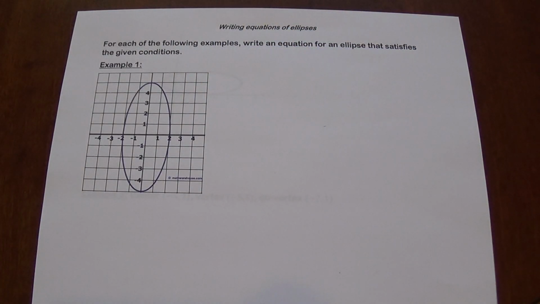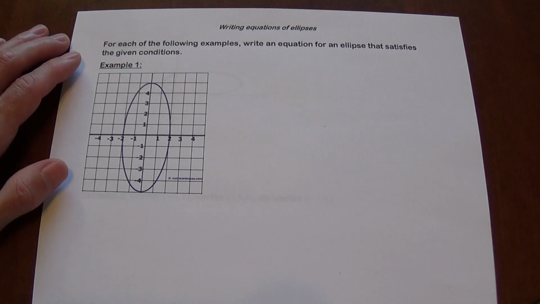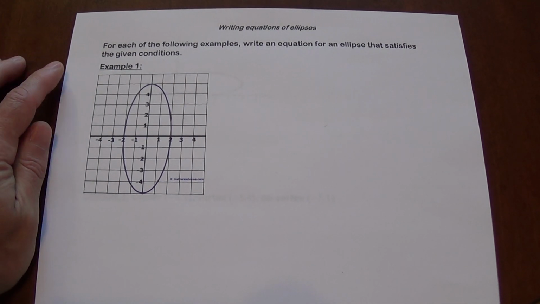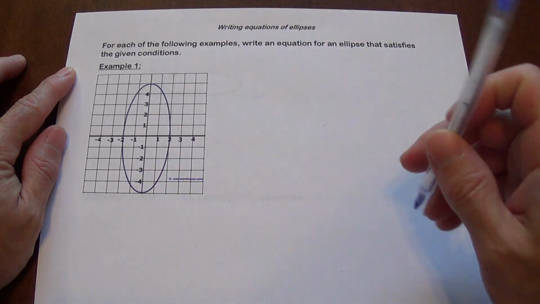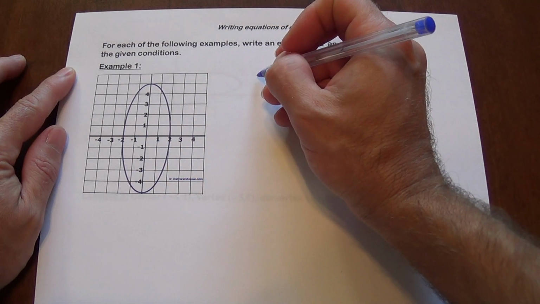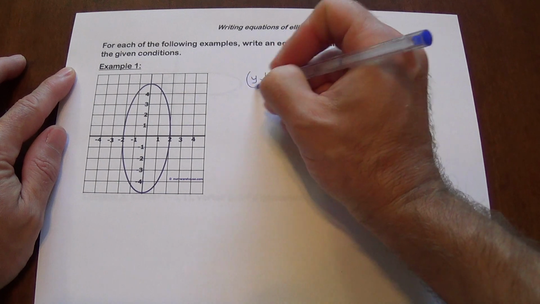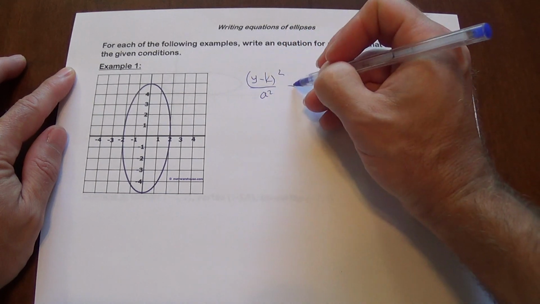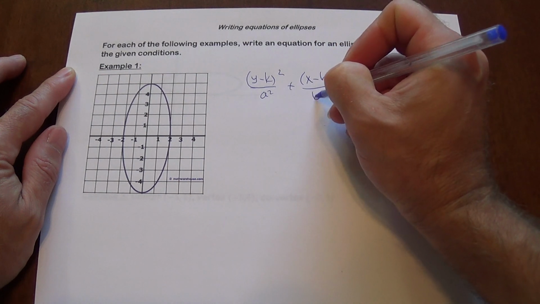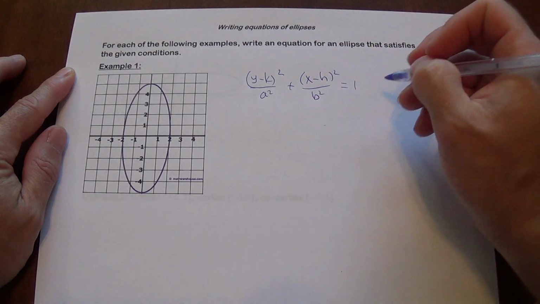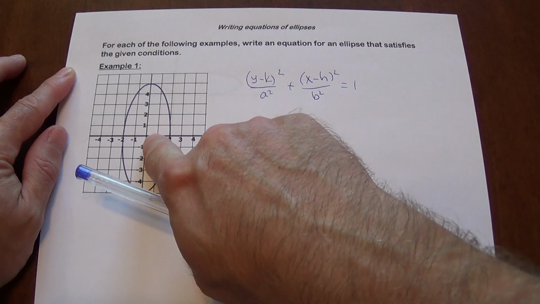Let's take a look at some examples. The first one, we're going to be writing an equation in standard form. First of all, we need to recognize which equation to use. This one is longer vertically, so it's the second equation: (y minus k) squared over a squared plus (x minus h) squared over b squared equals 1. The center here is clearly at (0, 0).